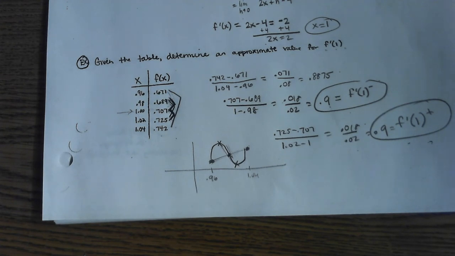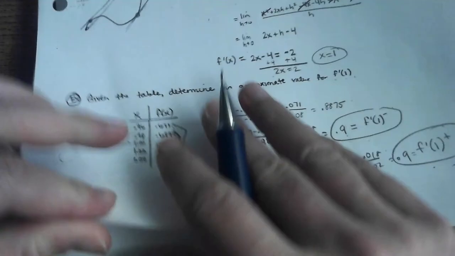But that's how you would use a table of values to the best of your ability to find your best guesstimate for what the slope is at 1. Okie doke. All right, on the back.